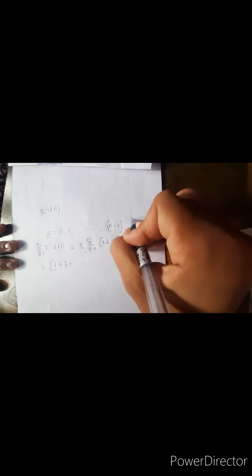Further solving this, we get 2 times: the first value starts from l equals 0, that is 2 into 0 plus 1, which is 1, plus, then if the value of l is 1, we get 2 plus 1, 3, plus, and so on, up to the last value of l, which is n minus 1.